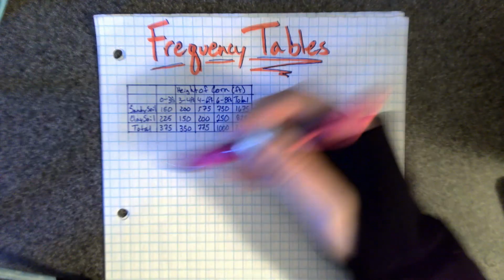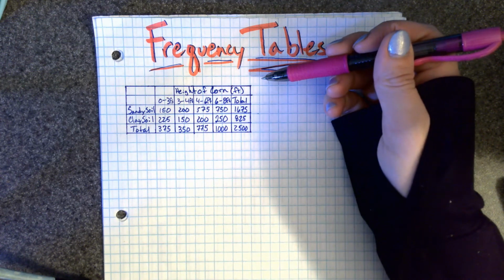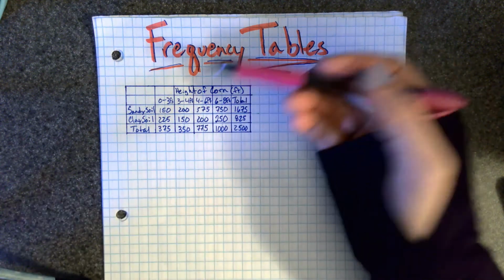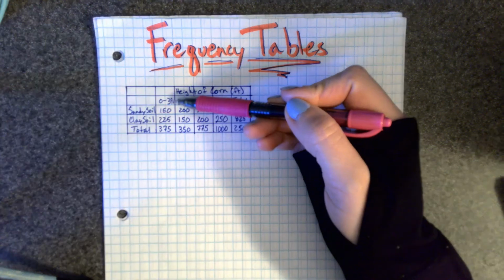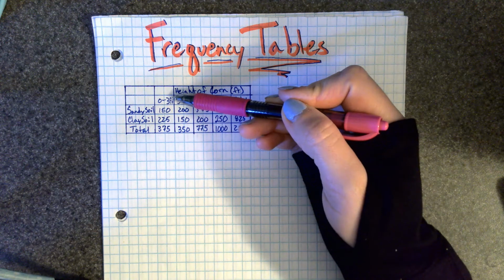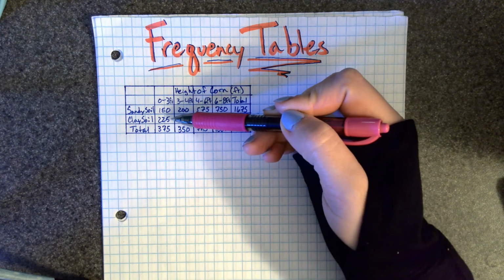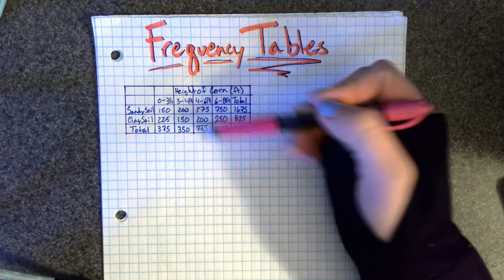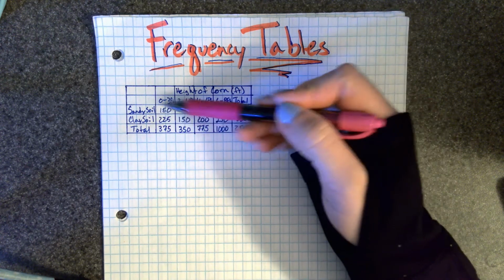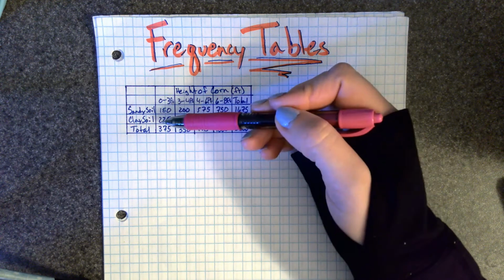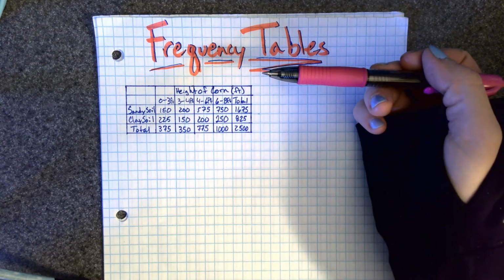So in this case, we have a table that is about height of corn and the type of soil that it was planted in. So you'll see if we look at 0 to 3 feet here, 150 stalks of corn grew 3 feet in the sandy soil, and 225 grew only to 3 feet in the clay soil. So that shows the frequency in which corn grows 3 feet in different types of soil. Does that make sense? Okay.